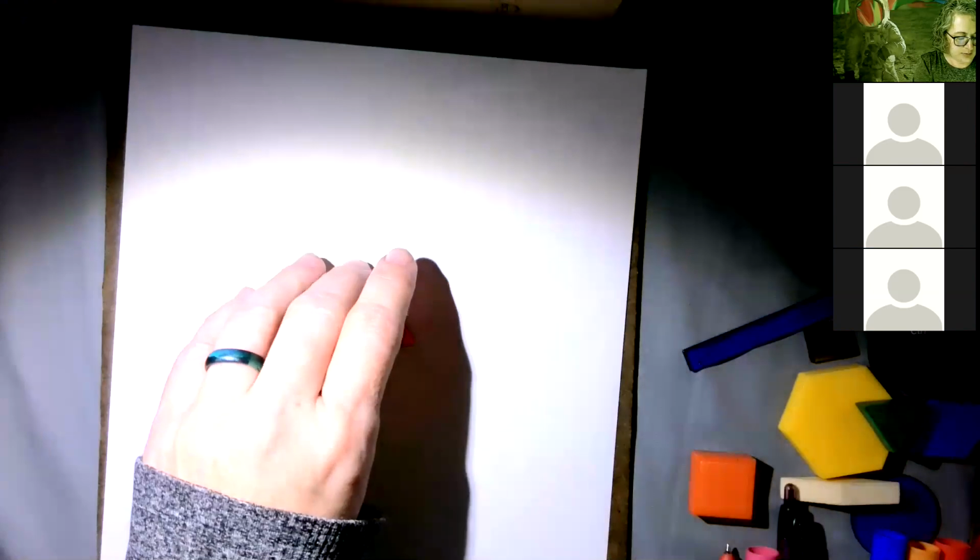Okay. What about this one? What's the name of this shape when it's this direction? Square. But what else can we call it? Parallelogram. Rectangle. It's a rectangle. It's a parallelogram. What else can it be? Let me turn it this way.